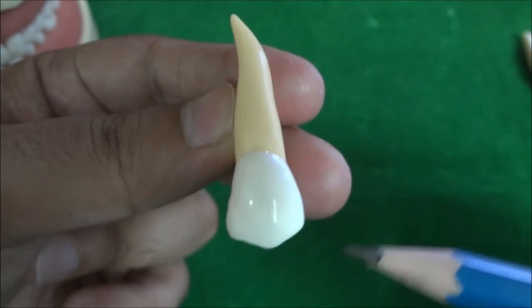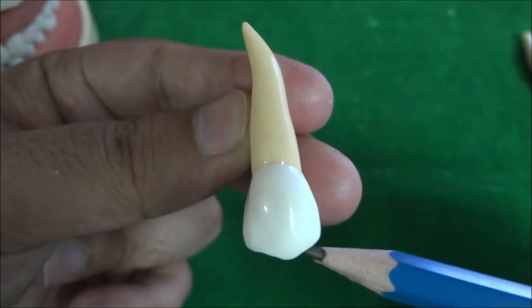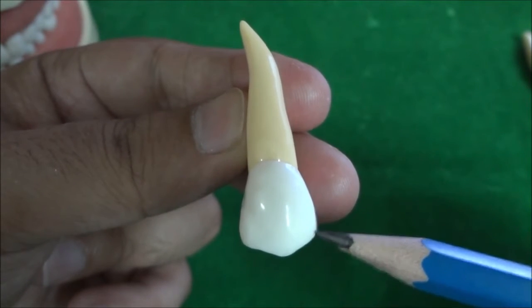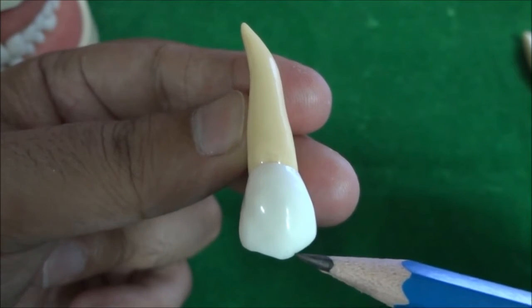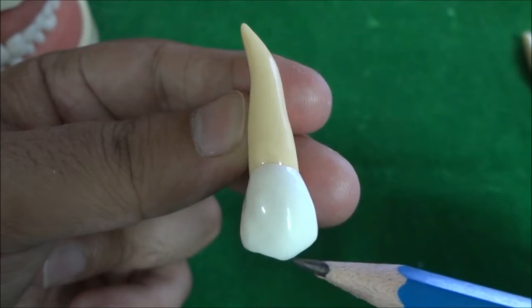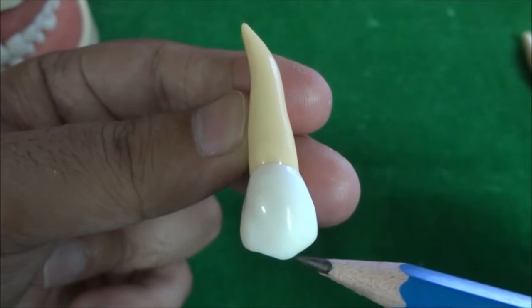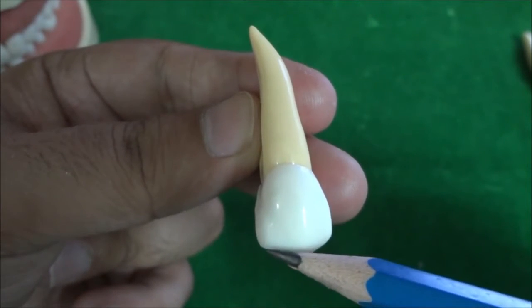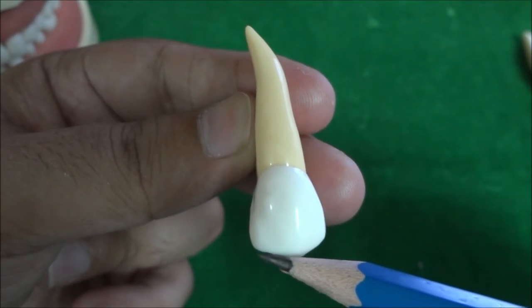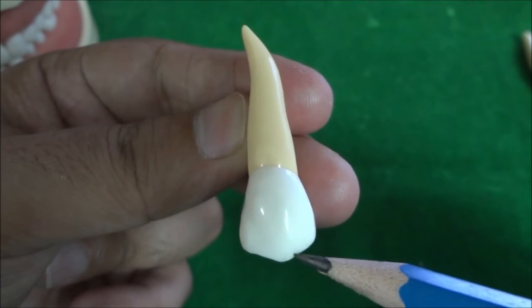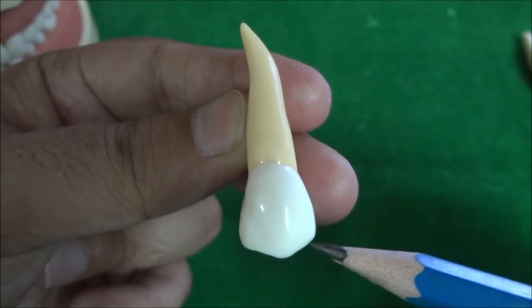This is the mesial cuspal slope of the tooth. The mesial slope of the buccal cuspal ridge is shorter as compared to the distal cuspal slope. So the distal cuspal slope is larger while the mesial cuspal slope is shorter.